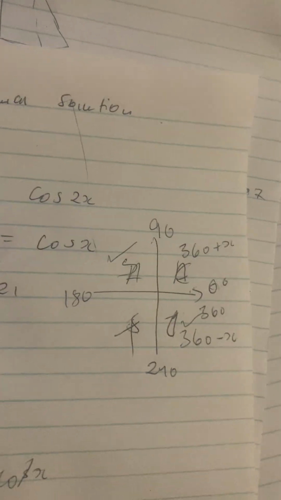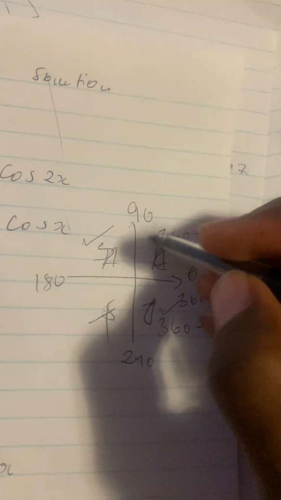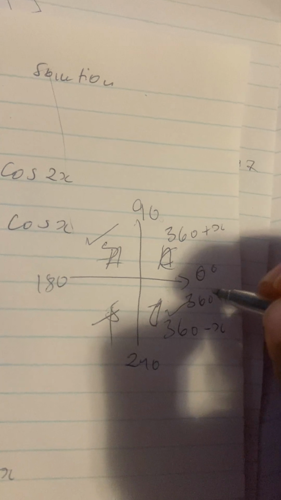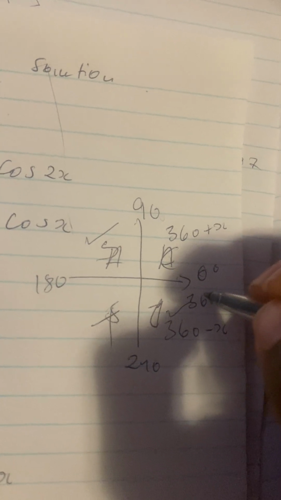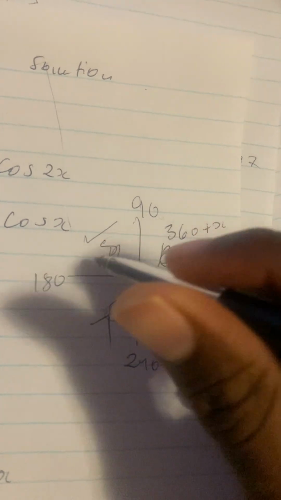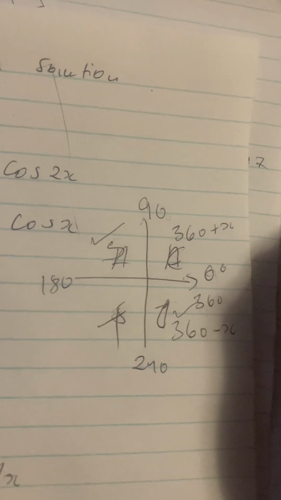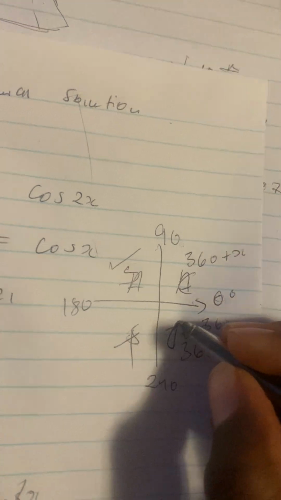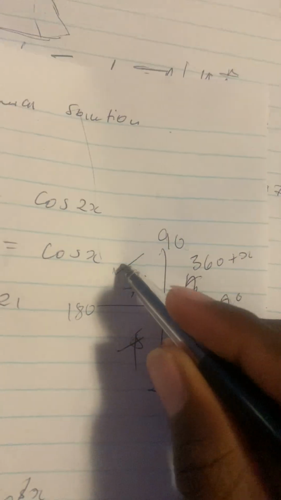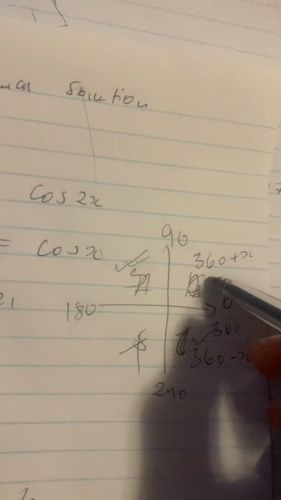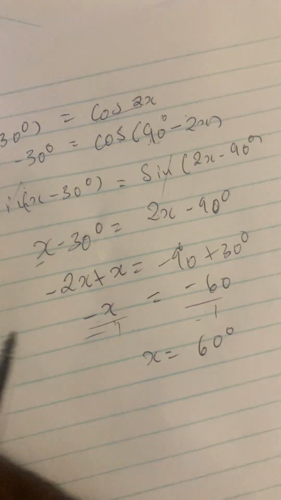So we go back to our CAST diagram. Sine is positive on this side and this side. This is why sine is positive.